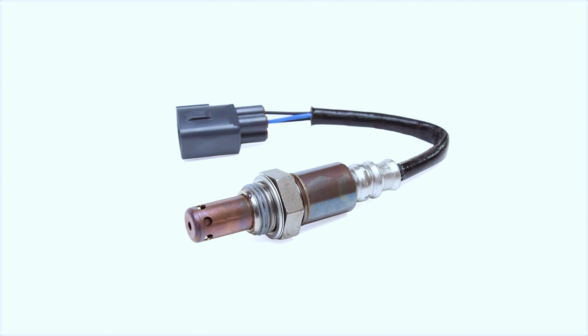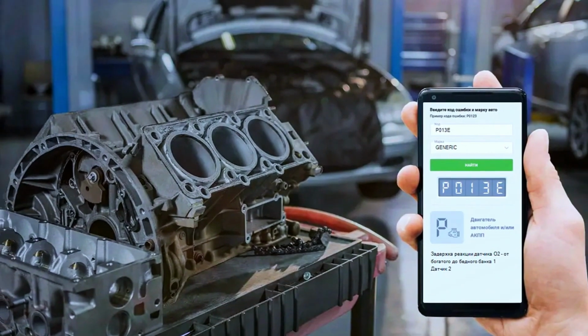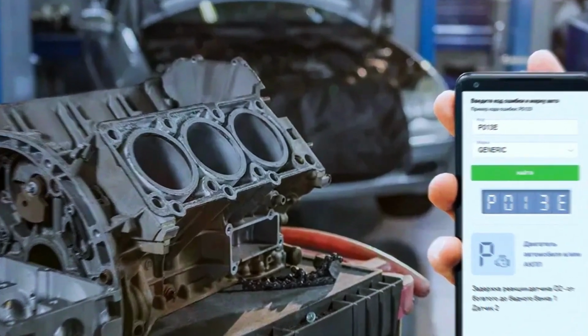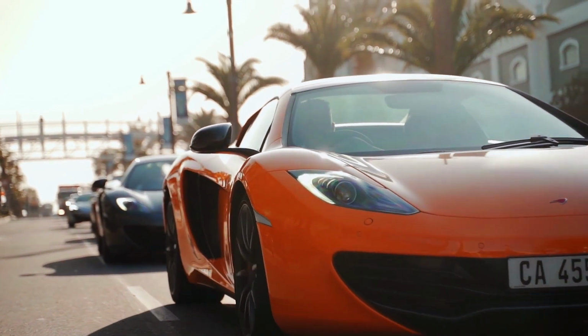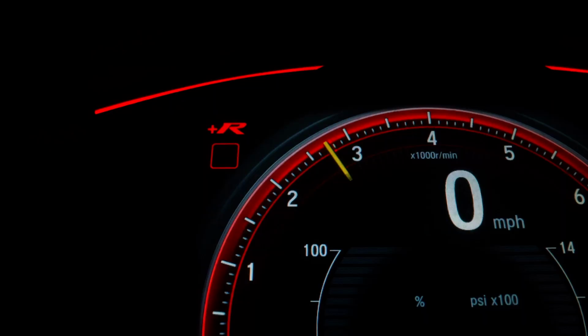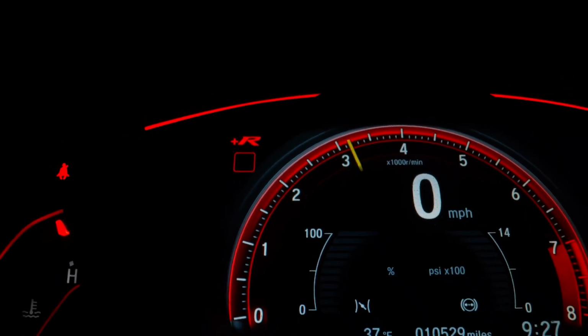After replacing or cleaning the sensor, clear the codes with your scanner. Now take the car for a 10 to 15 minute drive and monitor the live data again. If the code doesn't return, you're good to go.